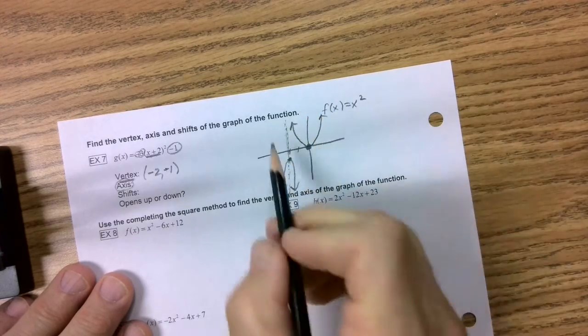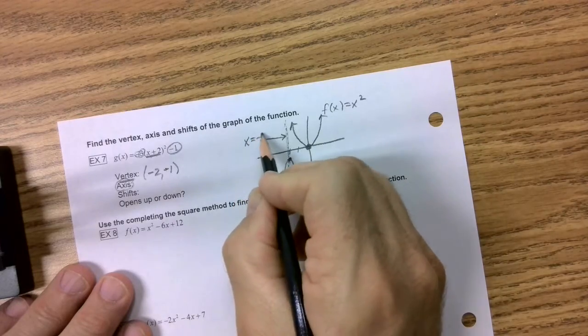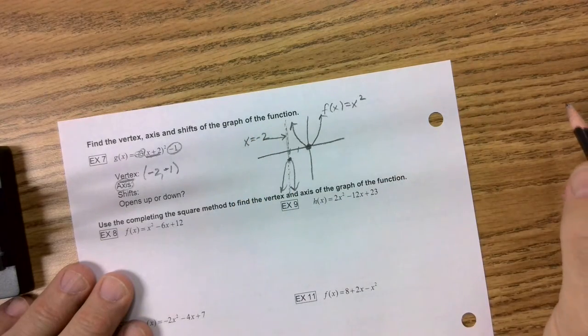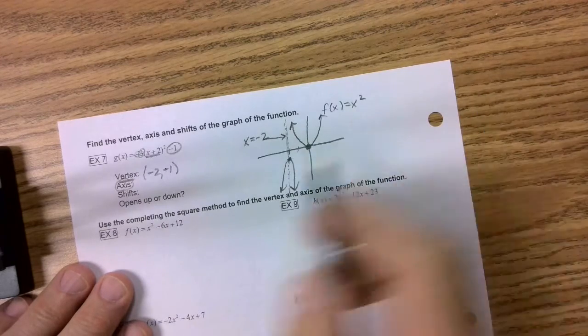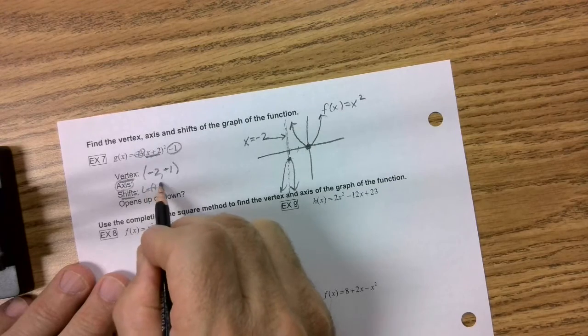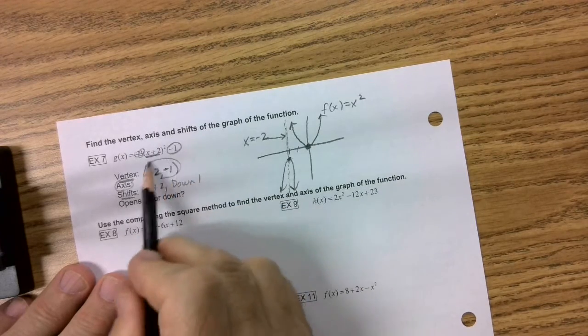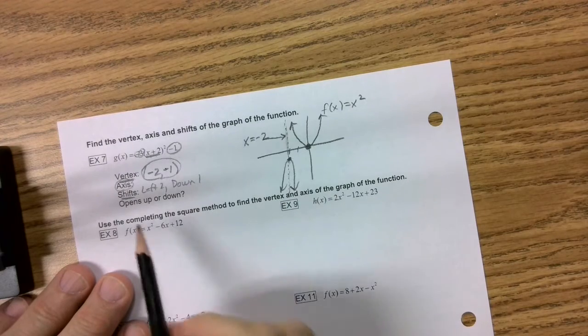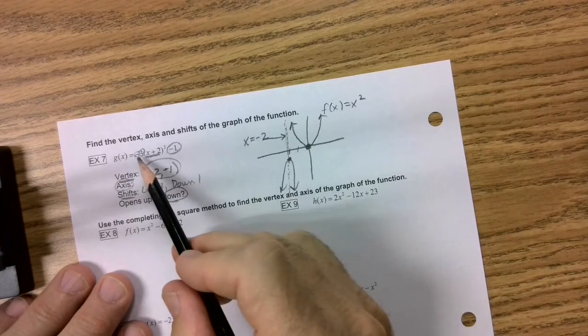Now we've talked a little bit about vertical lines, and that's going to be x equals -2. All vertical lines are always x equals. Now, what about this shift? Well, it went left 2, down 1. We kind of already said that with the vertex. Now, does this open up or down? Opens downwards because of the -a.